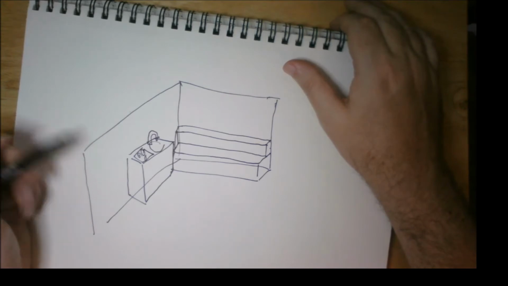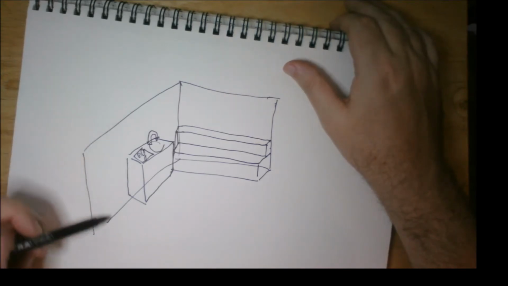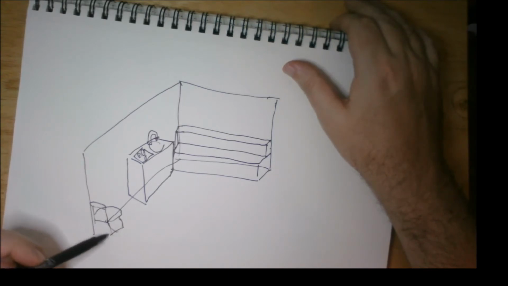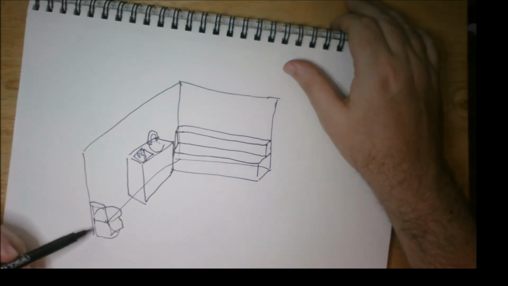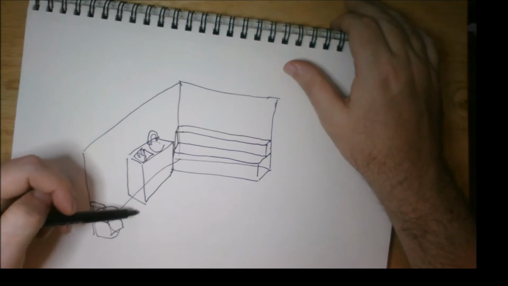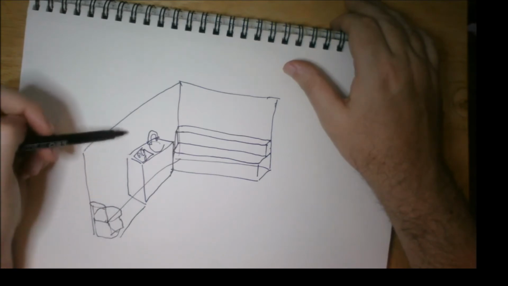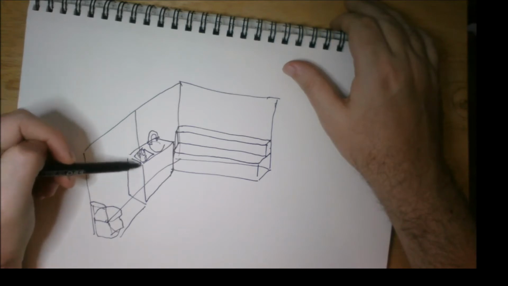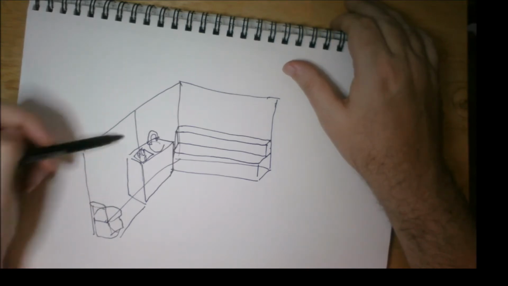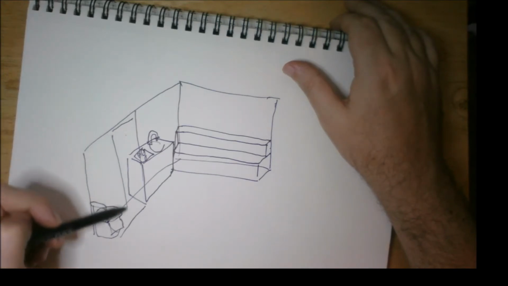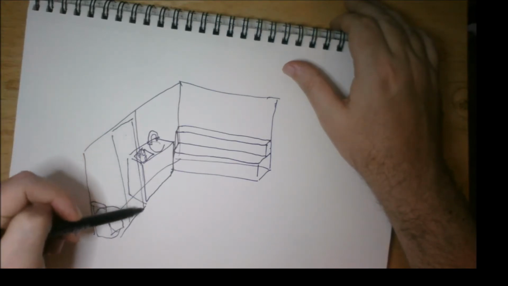And then next to that, you're going to have the water closet with the toilet. And then I'm going to have a door leading into the water closet.